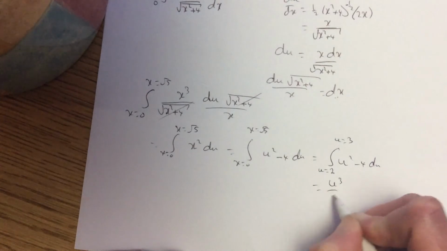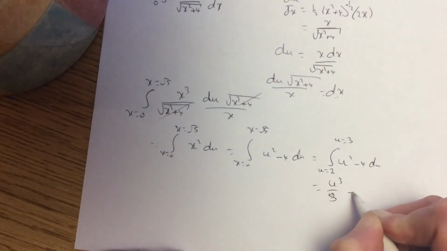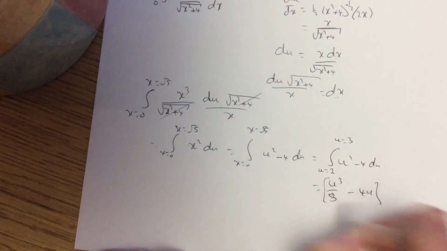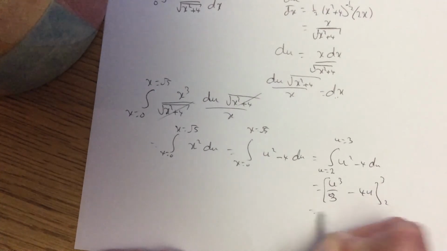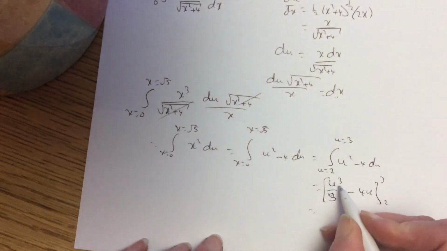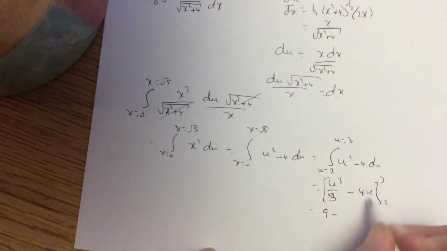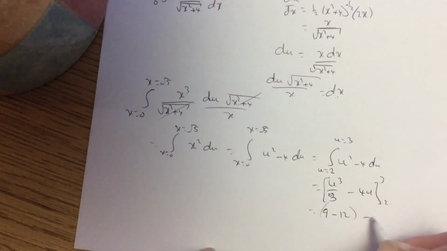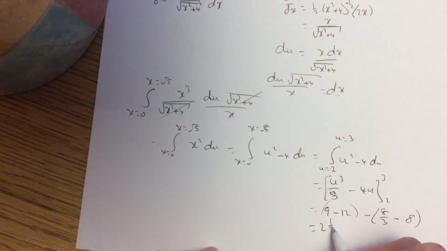So add 1 to the power, divide by it. The u reappears, and you've got 3 and 2. Substituting in 3, 3 cubed is 27, divided by 3 is 9. Take away 12. And then it's 8 over 3 minus 8. And if you just plug those into your calculator, you will get 2 1/3.